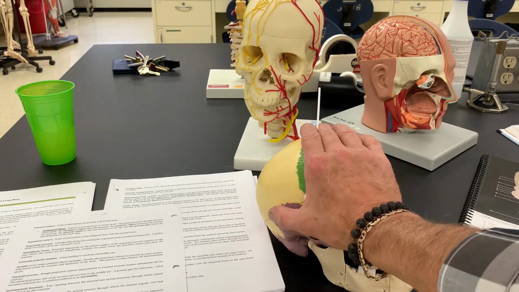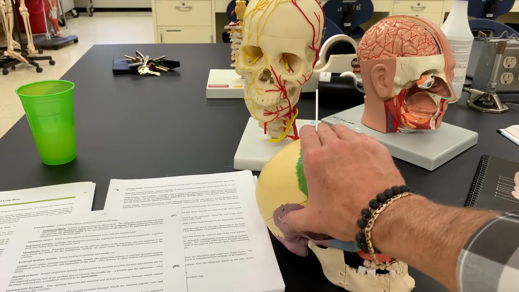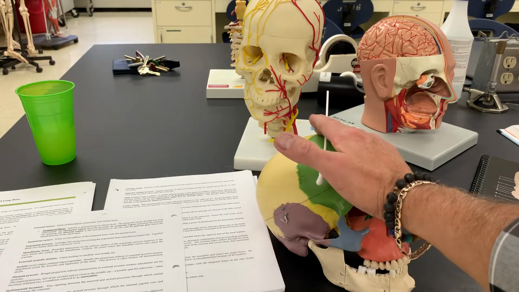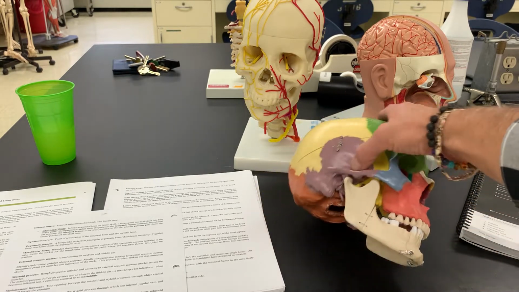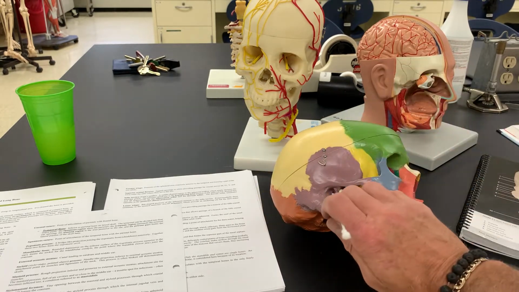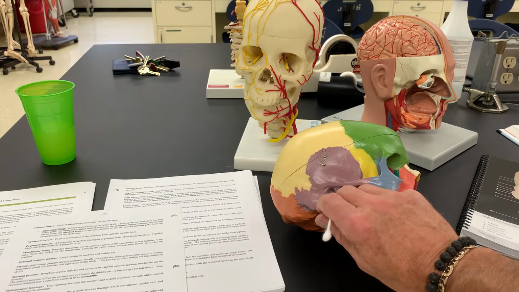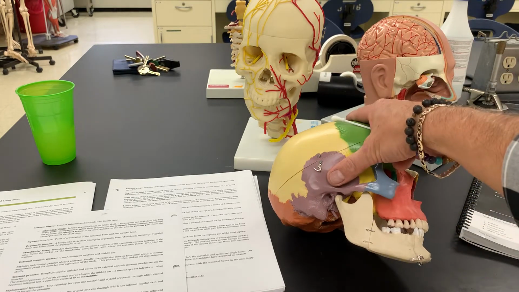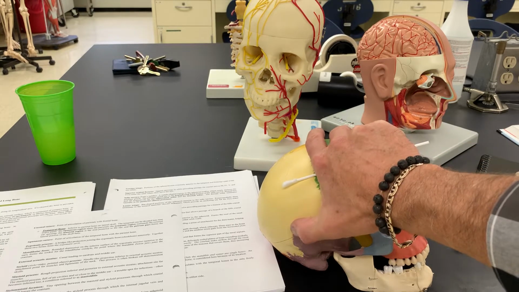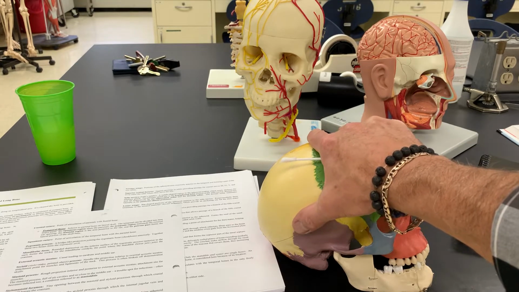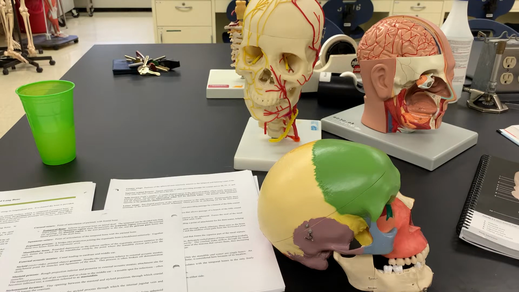External auditory meatus, or external acoustic meatus. The canal leading to the eardrum and middle ear. We can probably see that here. And then when we go inside, we're going to see another area near that for the cranial nerve for sound.